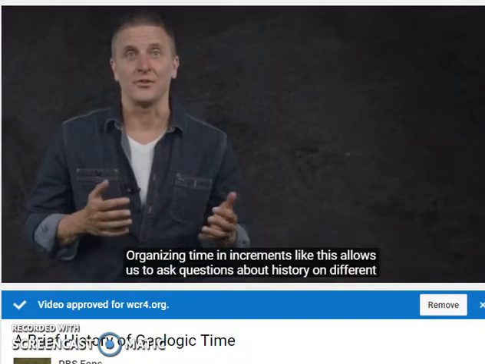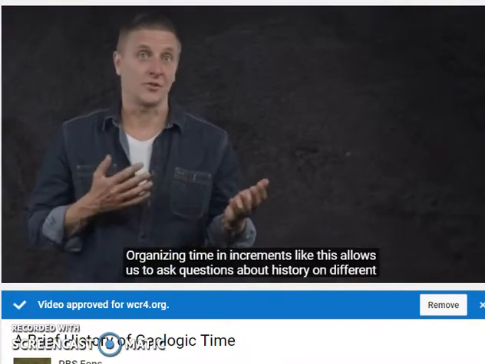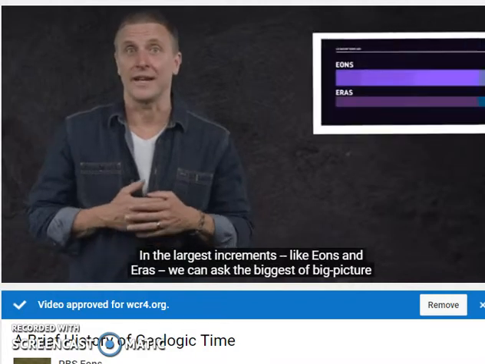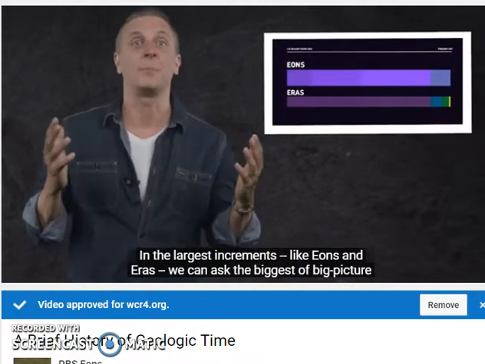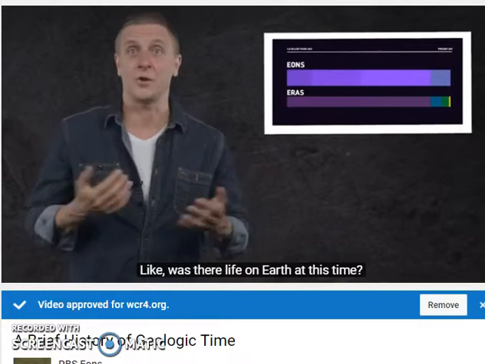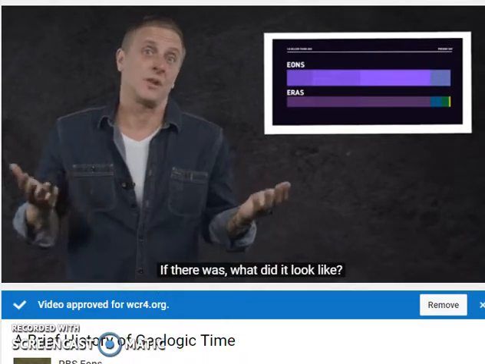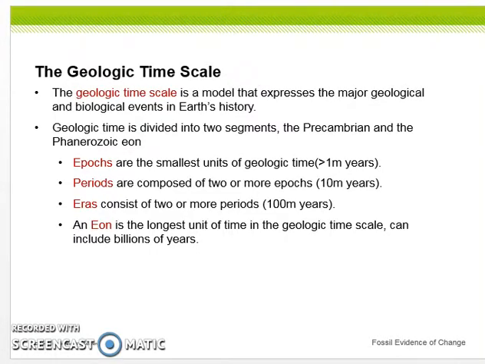Organizing time in increments like this allows us to ask questions about history on different scales. In the largest increments, like eons and eras, we can ask the biggest of big-picture questions, like, was there life on Earth at this time? If there was, what did it look like? The geologic timescale is a model that expresses the major geological and biological events in Earth's history.